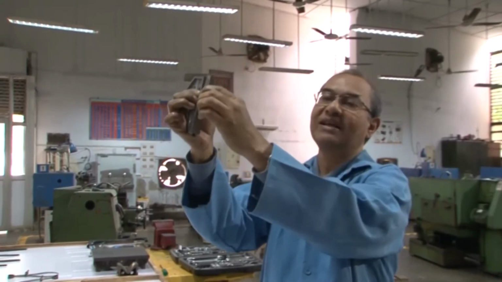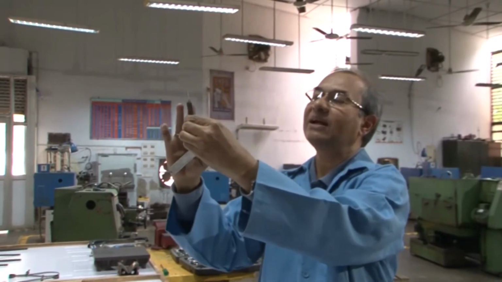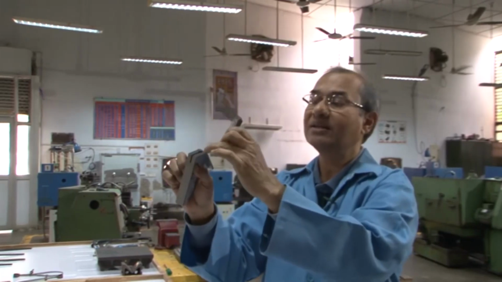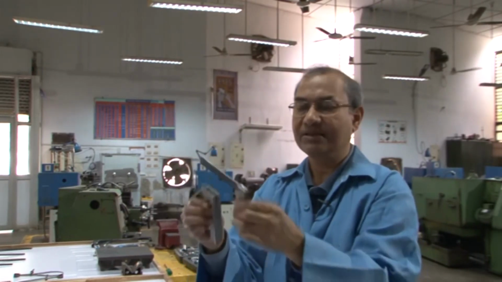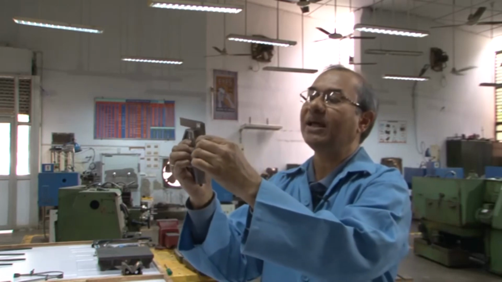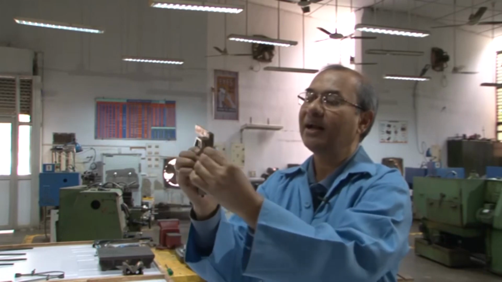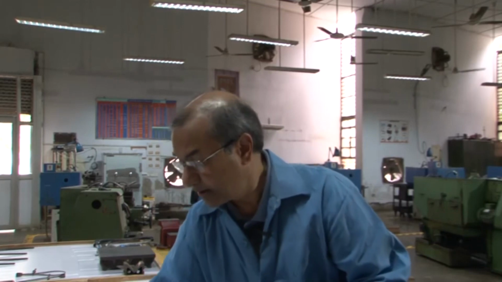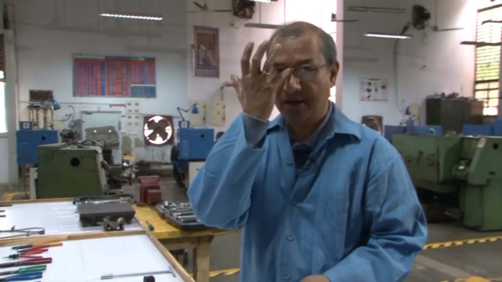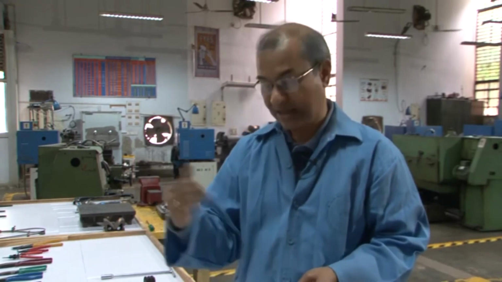If the light is passing, that means this is not exactly matching with this surface, and this surface has to be further processed, and so on. So, this is for quick checking that these two surfaces are exactly at 90 degrees with the help of this tri-square. These tri-squares you must have used also for making drawings, when you have to make perpendicular lines or parallel lines. Similar tri-squares are also used.